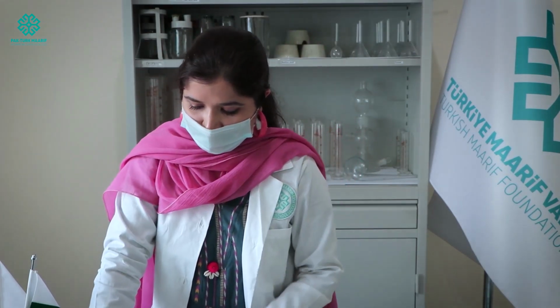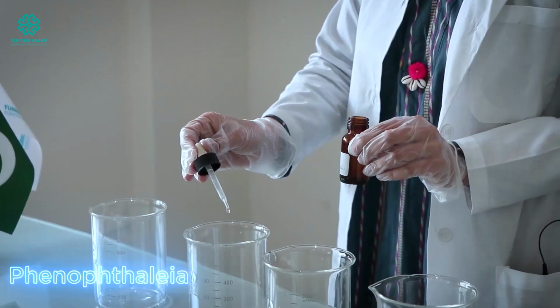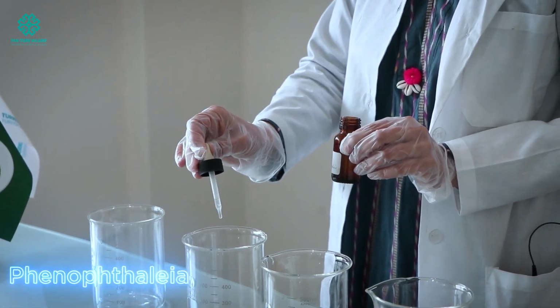Now why is it happening? Actually, I transferred the solution into beaker 2, which is filled with a few drops of phenolphthalein, and phenolphthalein is the indicator. So the color you can see in this beaker is the color of phenolphthalein.